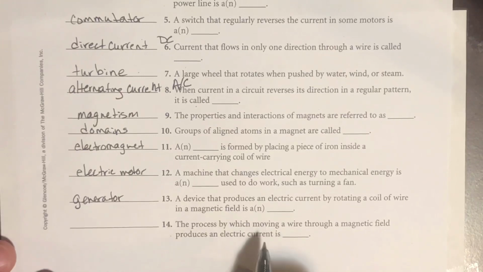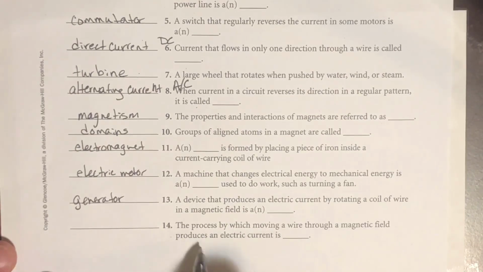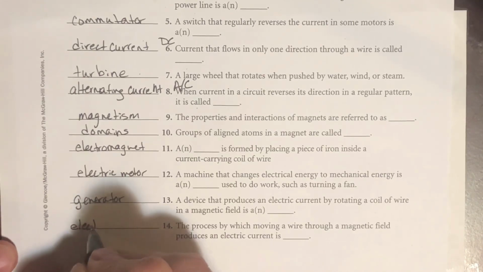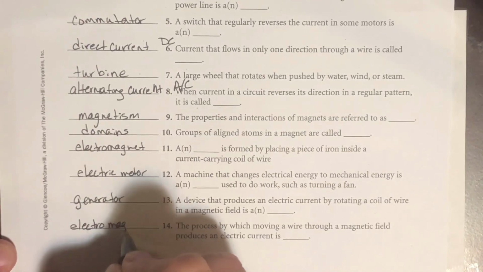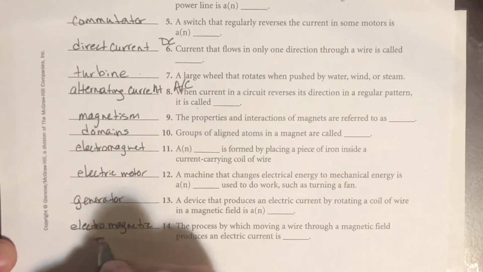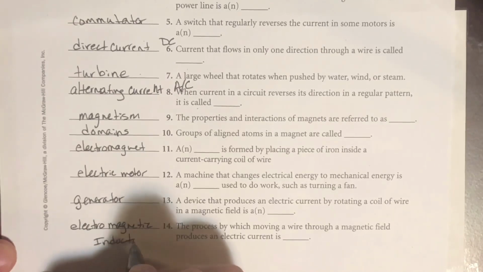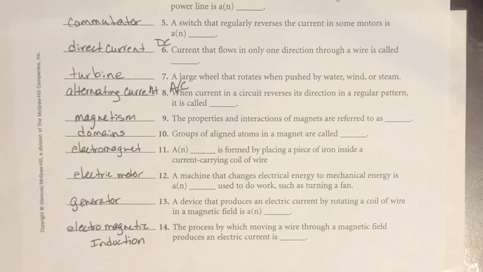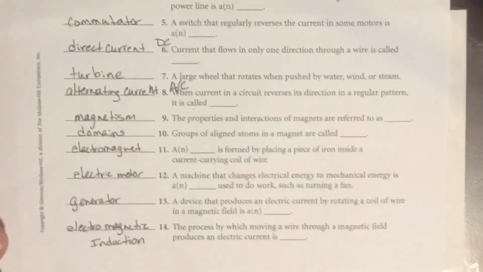The process by which moving a wire through a magnetic field produces an electric current is electromagnetic induction. Induction, you don't have to touch, okay? We talked about charging by contact and charging by induction in the last chapter, so we can have electromagnetic induction to make things move. That's it.